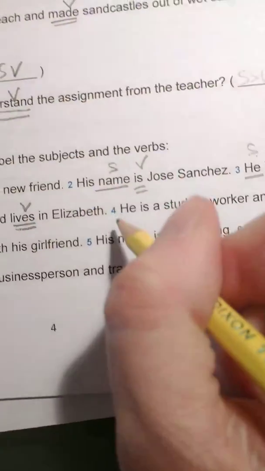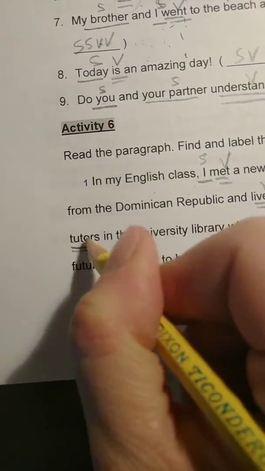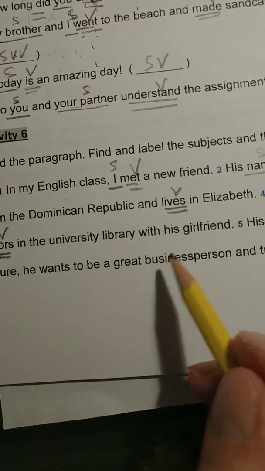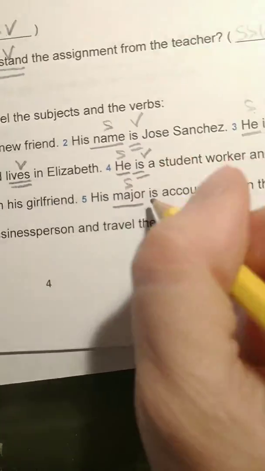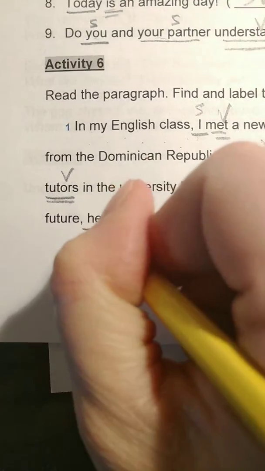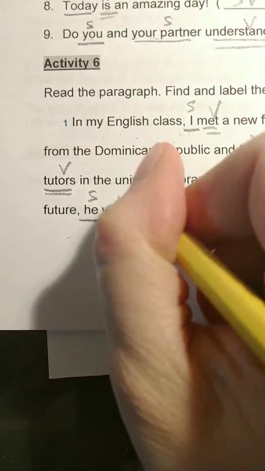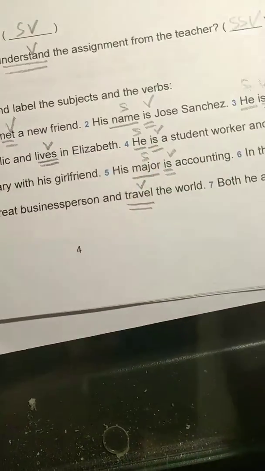Next sentence. He is a student worker and tutors in the university library with his girlfriend. His major is accounting. In the future, he wants to be, we can extend that, a great business person and travel the world.